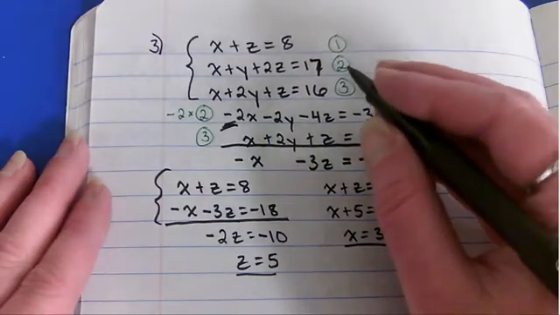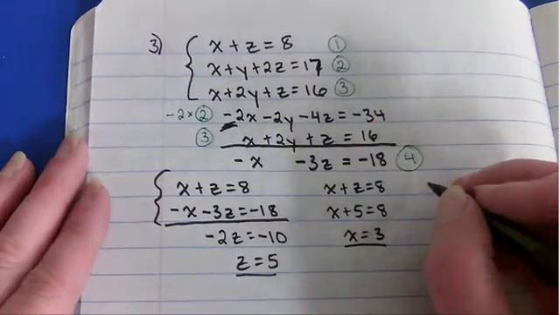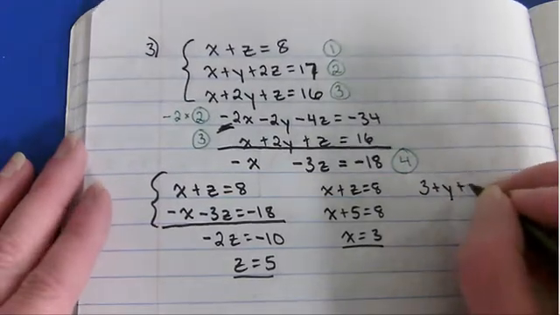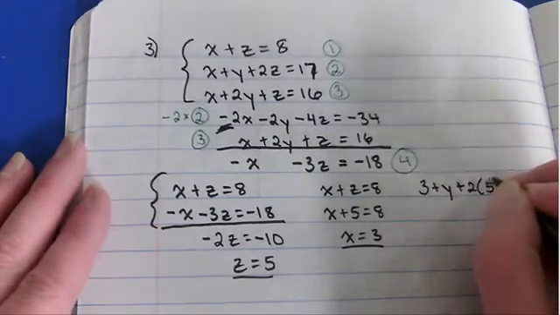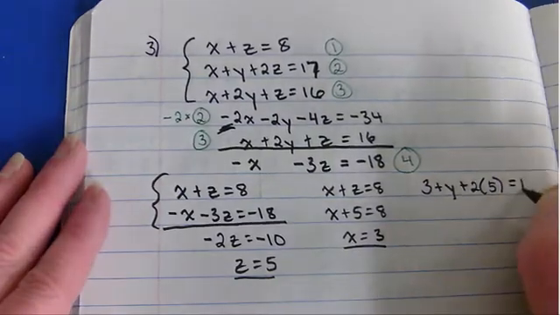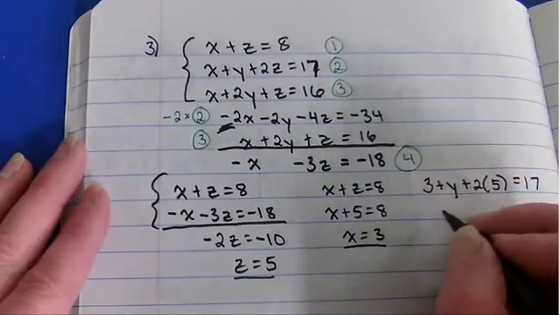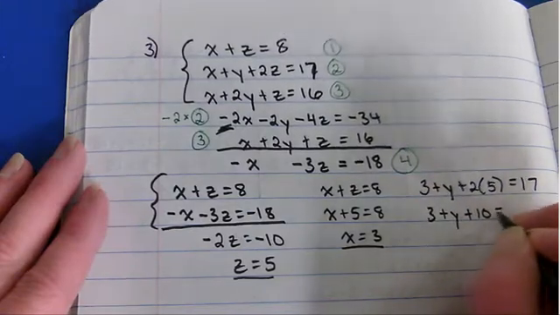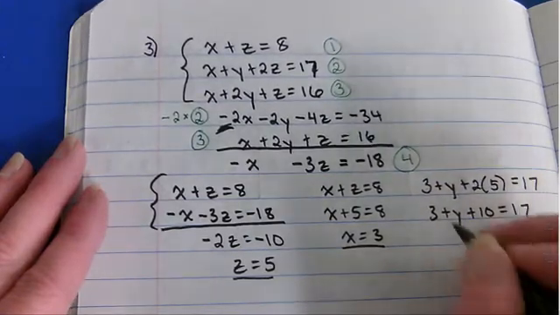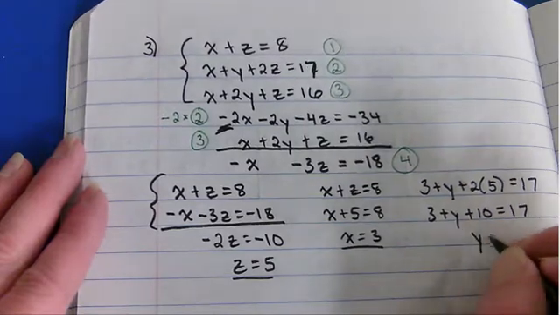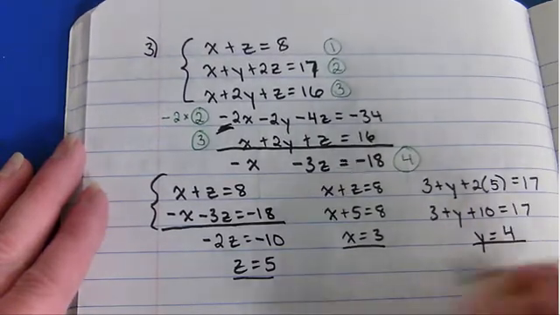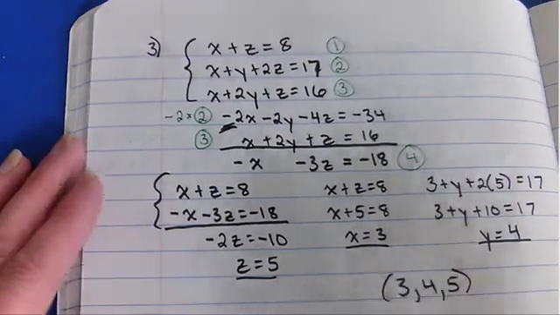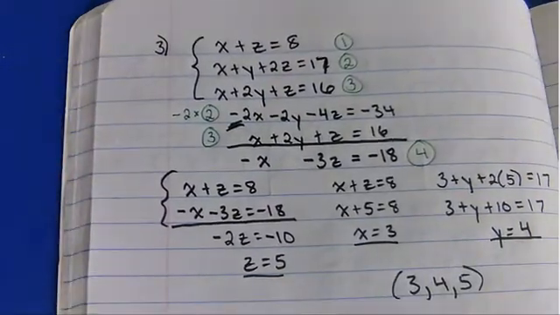I'm going to use equation 2, I think. And it says x plus y plus 2z equals 17. So that gives me 3 plus y plus 10. Subtract 10, subtract 3, y is 4. So my solution is 3, 4, 5. How funny. It ended up being 3, 4, 5.